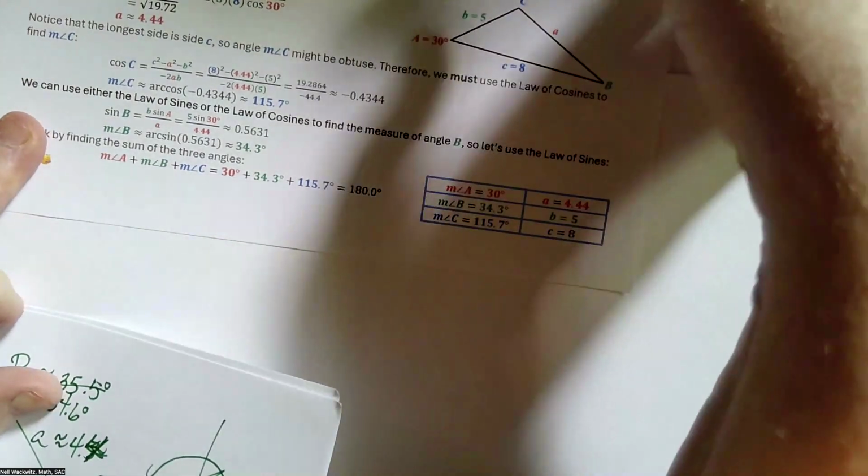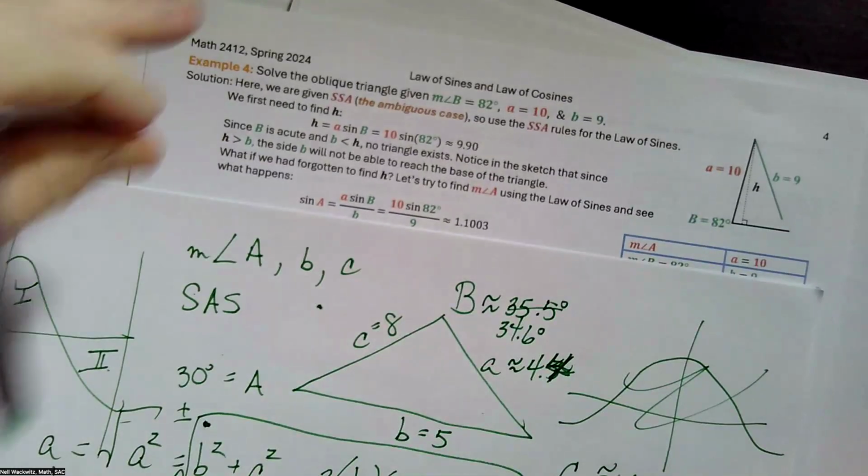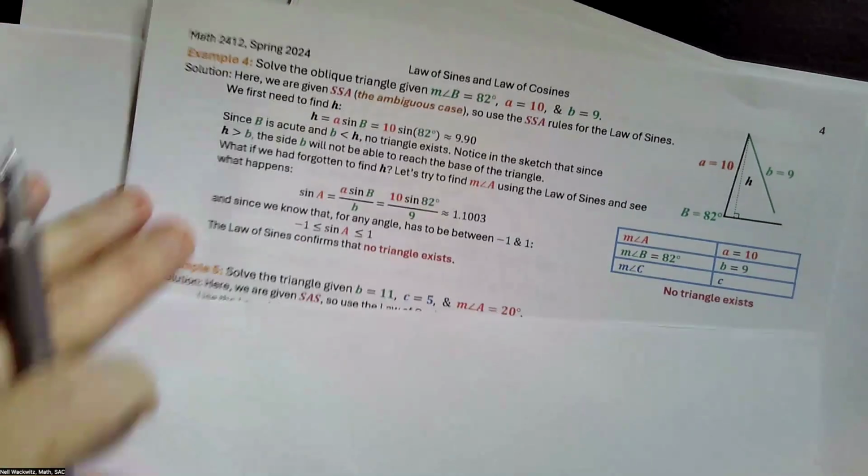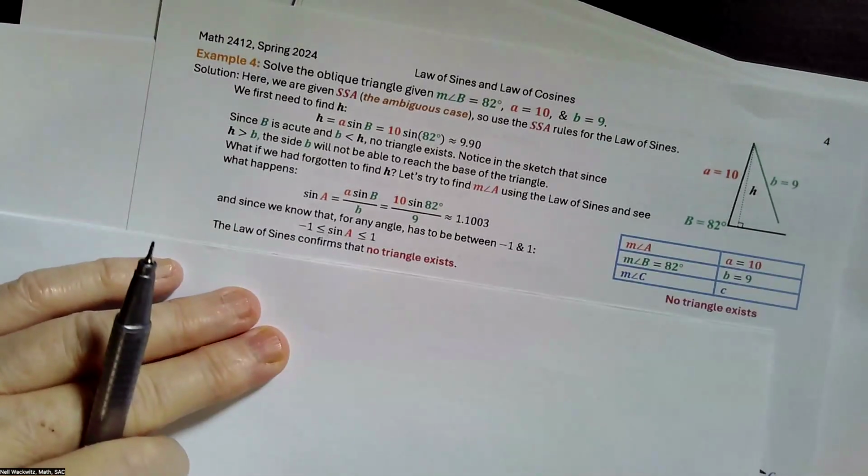You can see why this is so much fun, because every question requires you to do a little bit of thinking. Not a lot, but a little bit. Okay, I don't want to give this away.